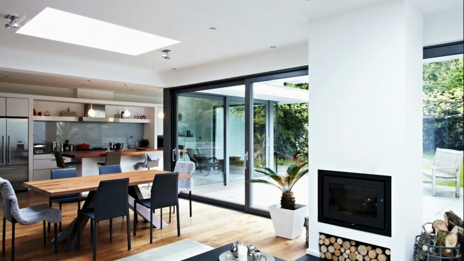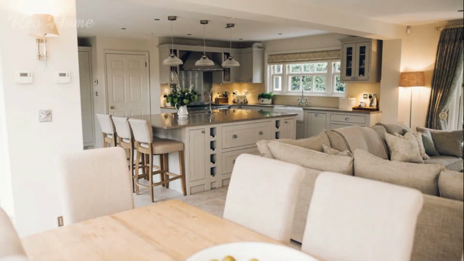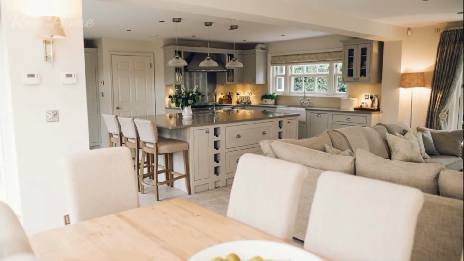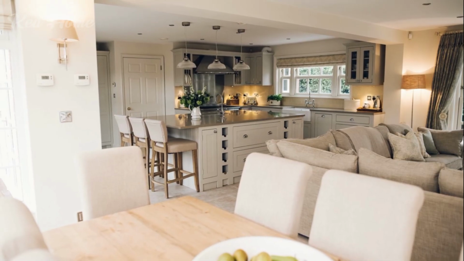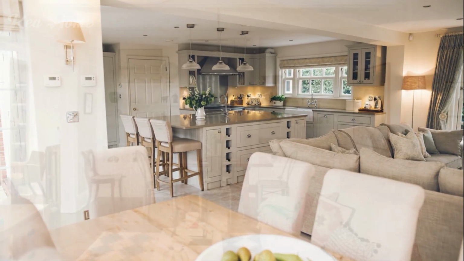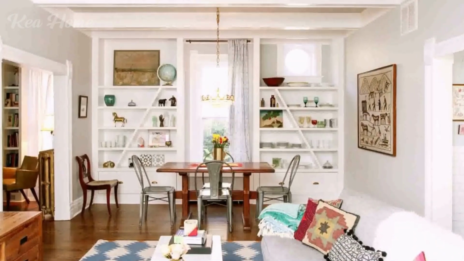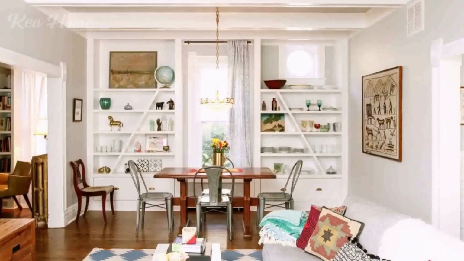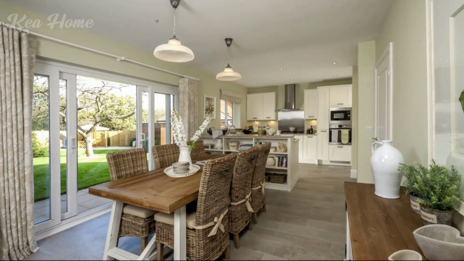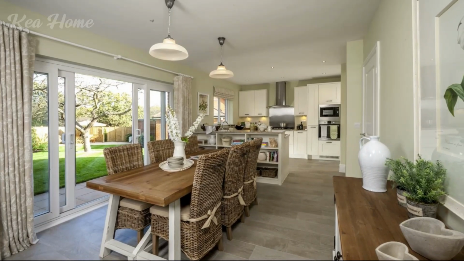Incorporate built-in storage. Storage is always a challenge in any home, but it can be especially difficult in an open-plan living and dining room. Without walls to provide hidden storage space, it's important to incorporate built-in storage solutions that can help keep the space organized and clutter-free. One option is to incorporate a built-in entertainment center or media wall that includes shelving and cabinets for storing electronic equipment, books, and other items.